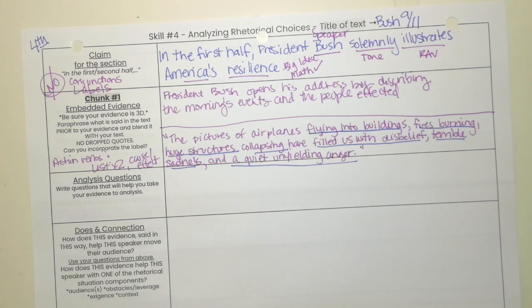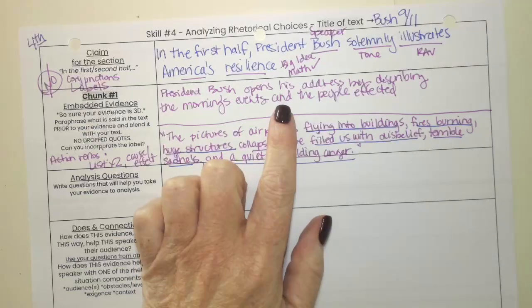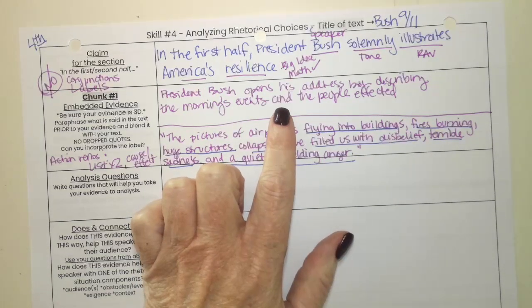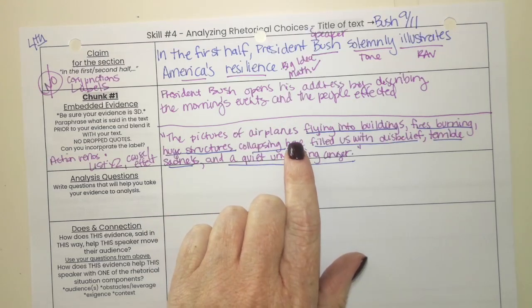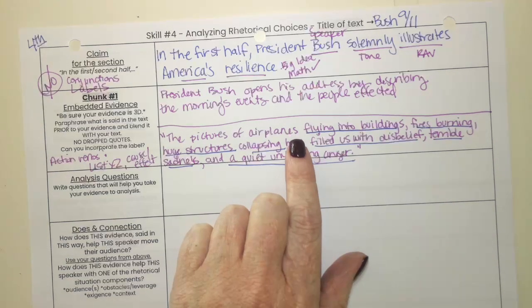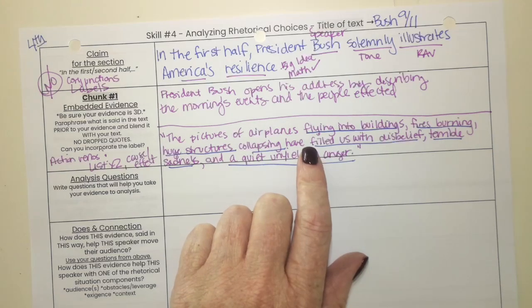But could we maybe take out this back part? President Bush opens his address by describing the morning's events and detailing the pictures of airplanes. That doesn't work. You could just remove the pictures of and then just do detailing airplanes flying into buildings, fires burning, huge structures collapsing. I think that would work.